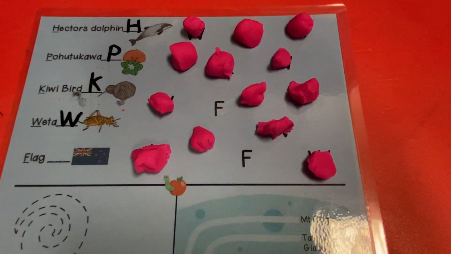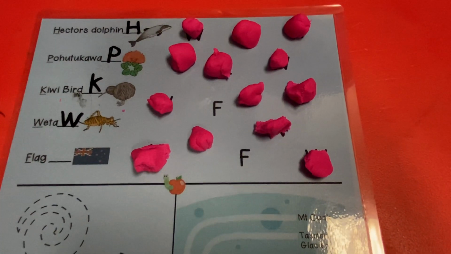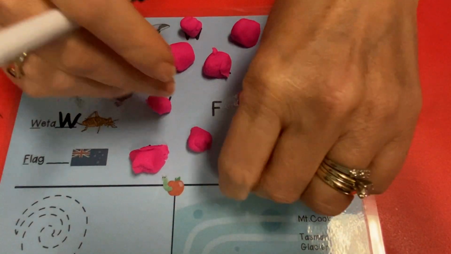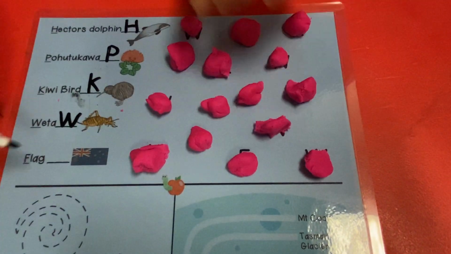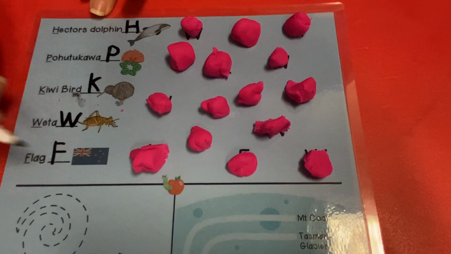All right. So there's my 5. But let's try doing our W. Perfect. All right. Last one. Flag. Easy peasy. I can look right there and see 1, 2. 2 F's right there. Got them all covered. So we can put our F there.